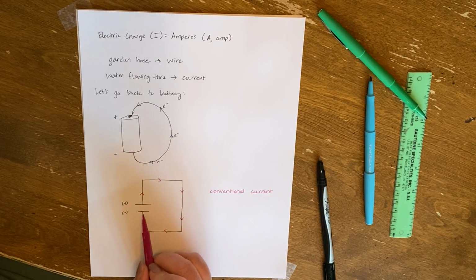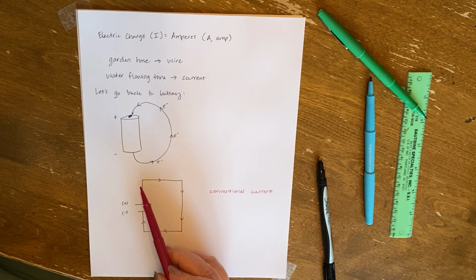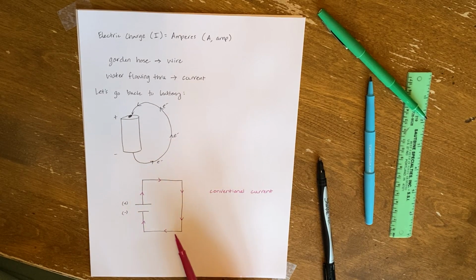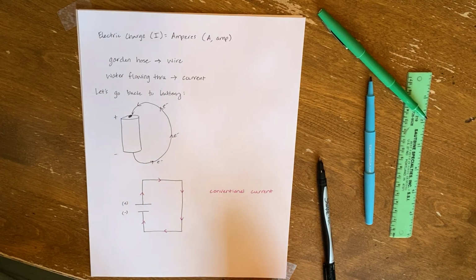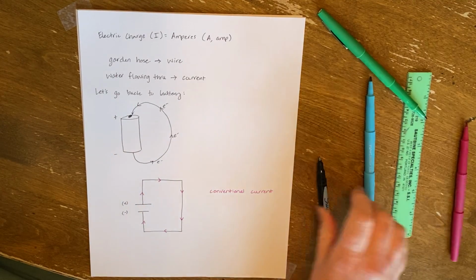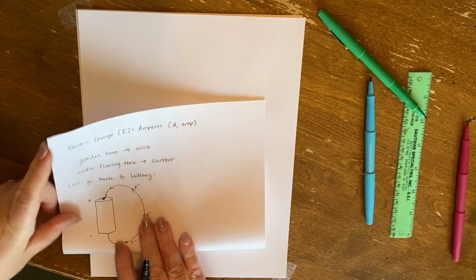Okay, so now we have our battery or our wall outlet, we have our conductor showing a circuit, and we have our current drawn in. So the next thing we're going to talk about is this idea of a resistor.